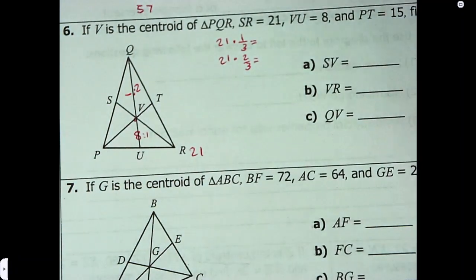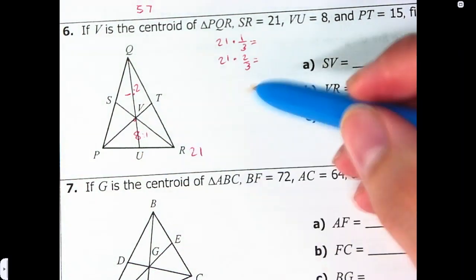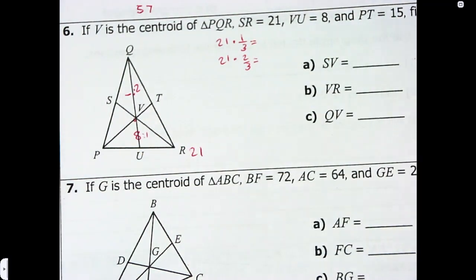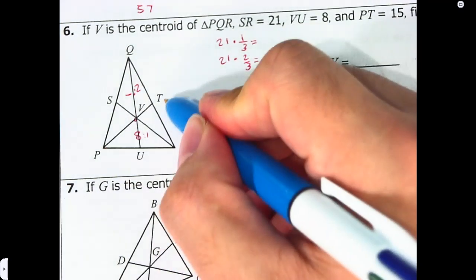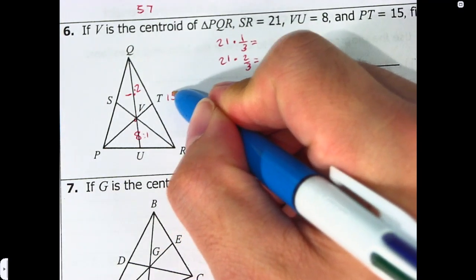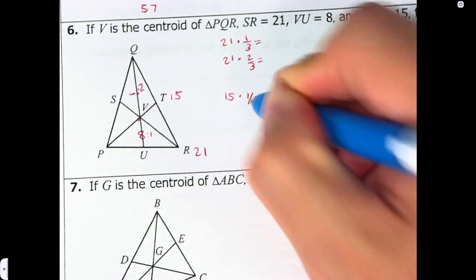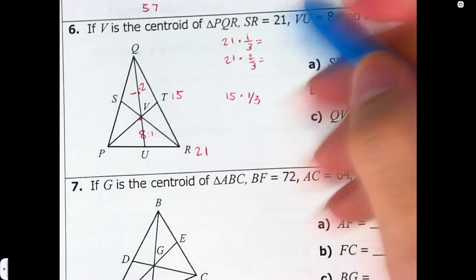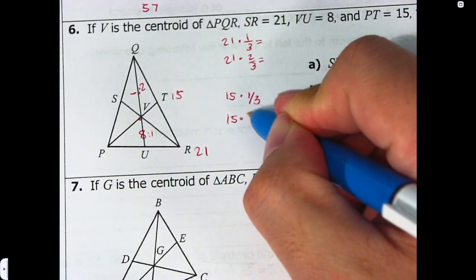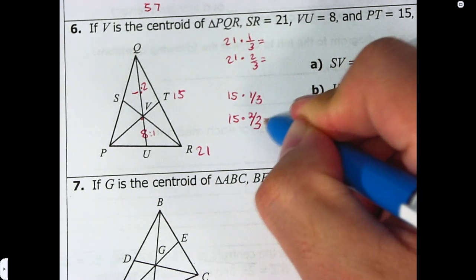We can also divide it by 1/3, because VU being the short part, to find the whole thing. If we need to find the whole thing instead of the other segment, the half, or the third, or the 2/3 of the segment. PT is 15. Since this is the whole length of the median, we can do 15 times 1/3 to find VT, and 15 times, I hope you guessed it, 2/3 to find PV.